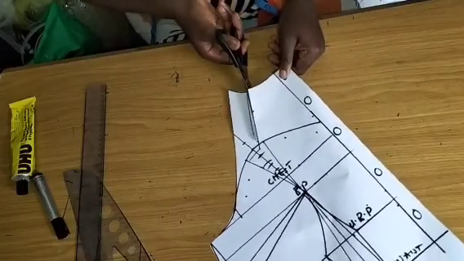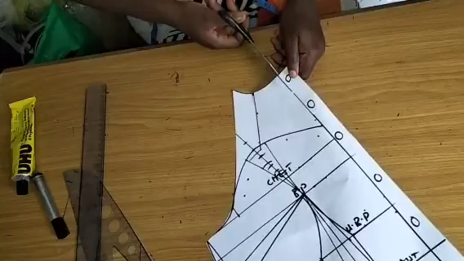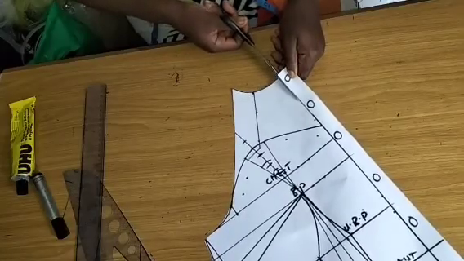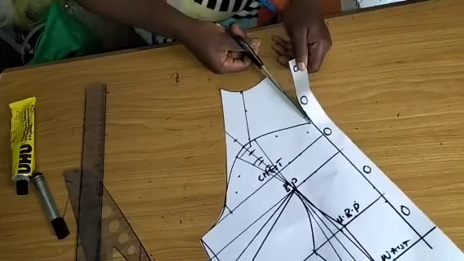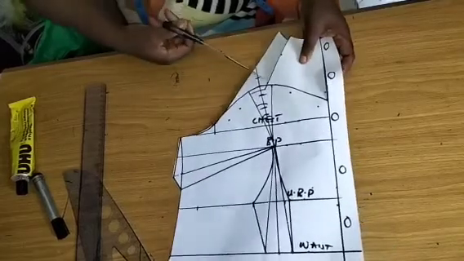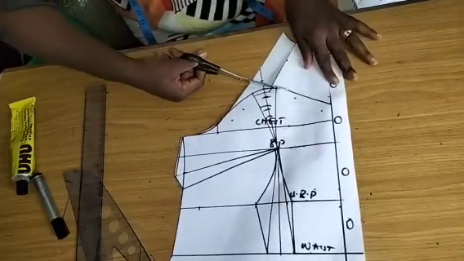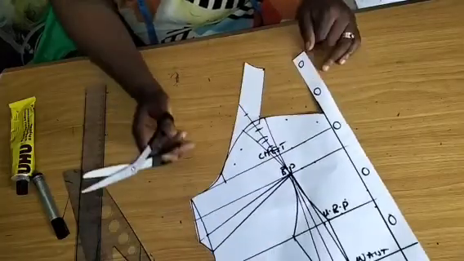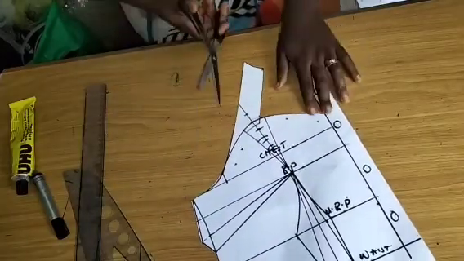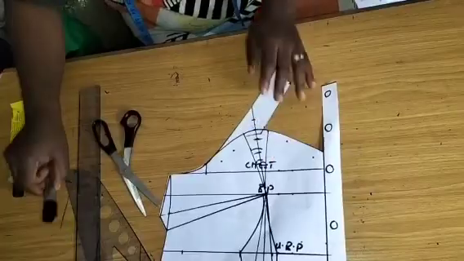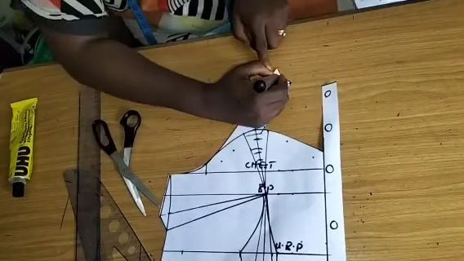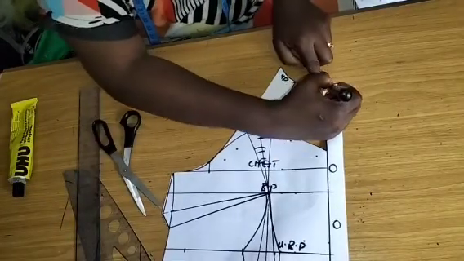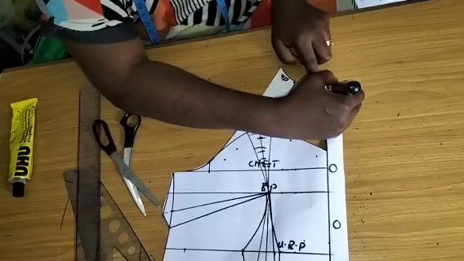So I'll just go into this, and I'll go into this. So we still have our button allowance, and I'll just cut through the neckline as you can see right there. So this is it, and then I'm going to name this up. So up in the sense that we are going to have it after we have made our collar.